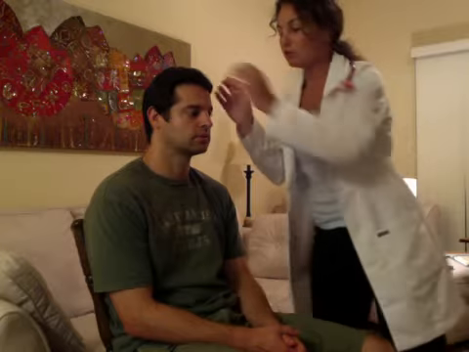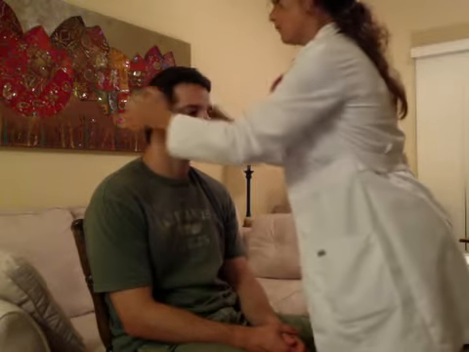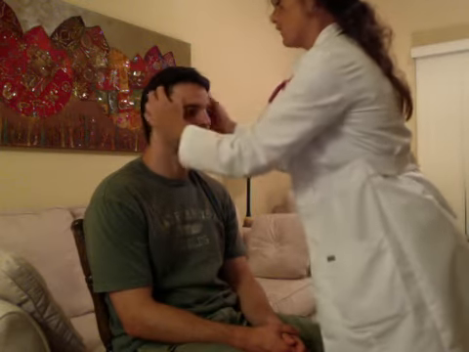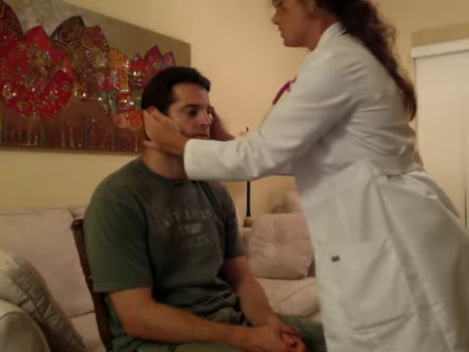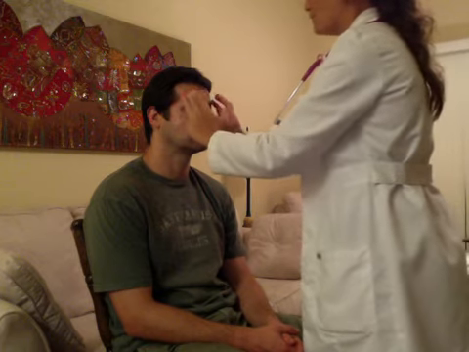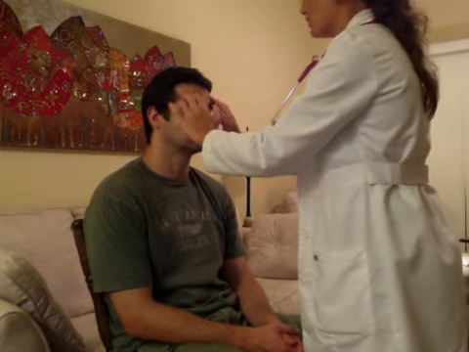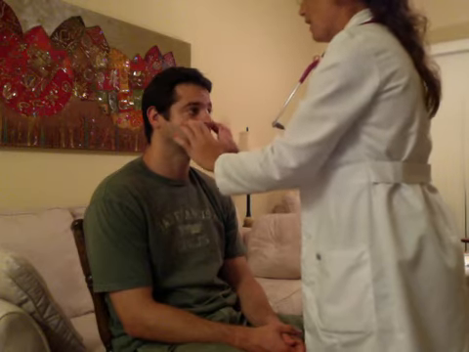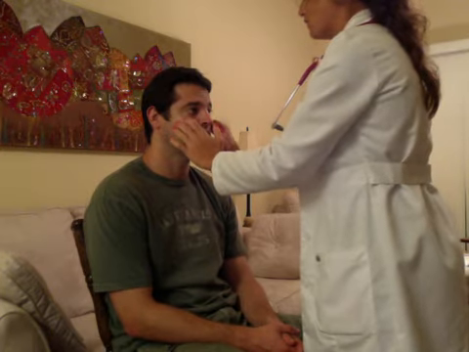I'm just going to feel for the bones in his skull. Everything is normal cephalic as far as his head is concerned. His skin is good. There's no lesions noted there. I'm going to palpate the top of his eyebrows here for his frontal sinuses and see if there's any tenderness or pain, and then his maxillary sinuses for any tenderness or pain as well.